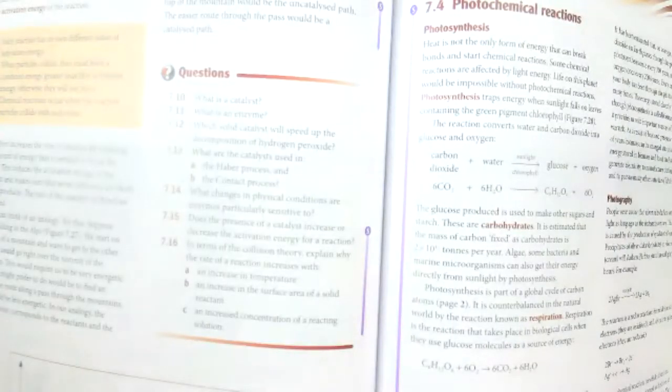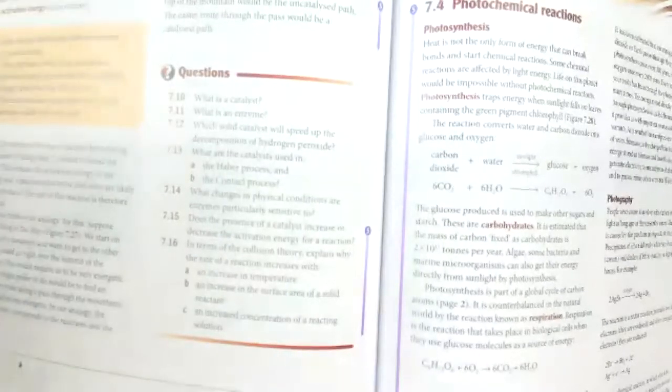Yes. Okay. The activation energy is the least amount of energy that the molecules must have before they collide in order to form the product. But yes, the definition that you have given is also correct. The energy required to start up any reaction. So now, does the presence of a catalyst increase or decrease the activation energy for a reaction?